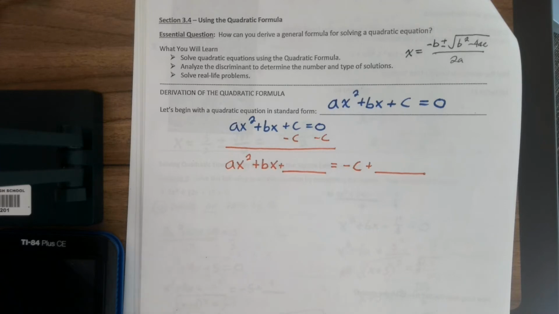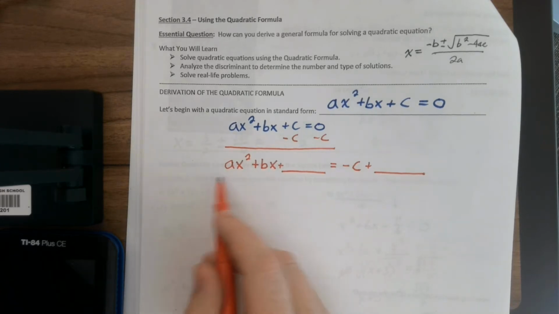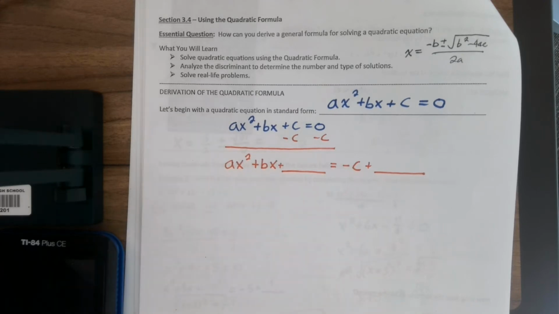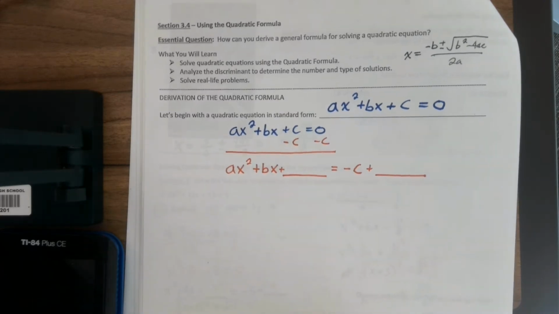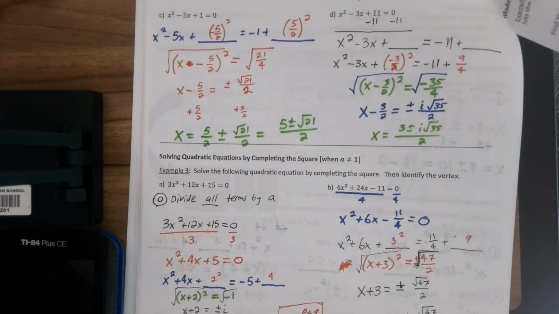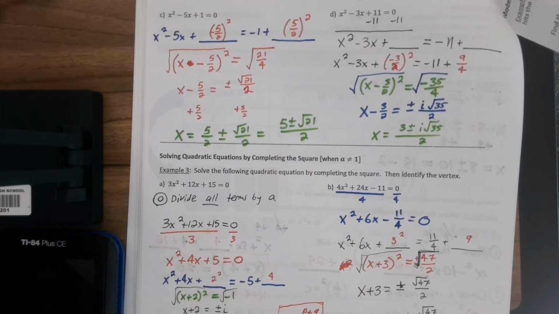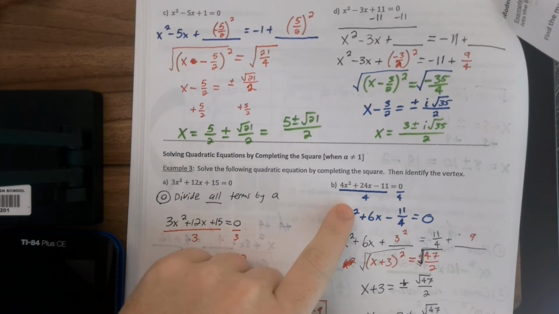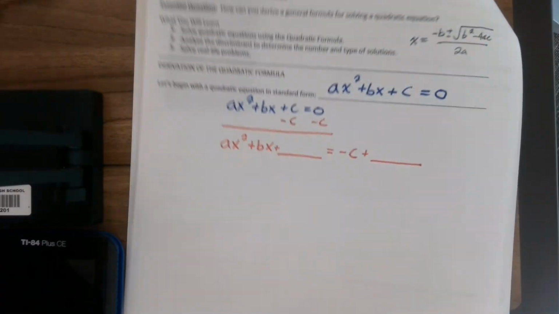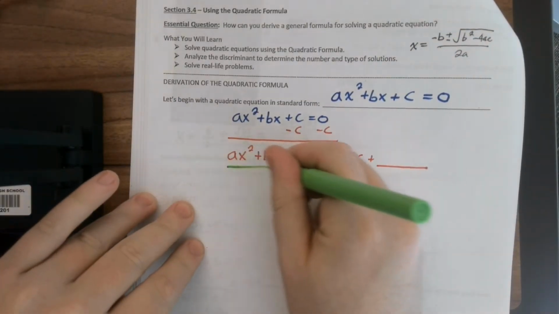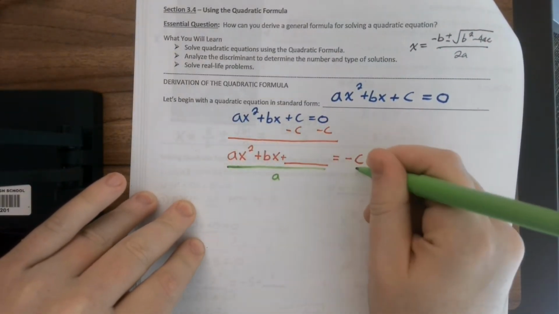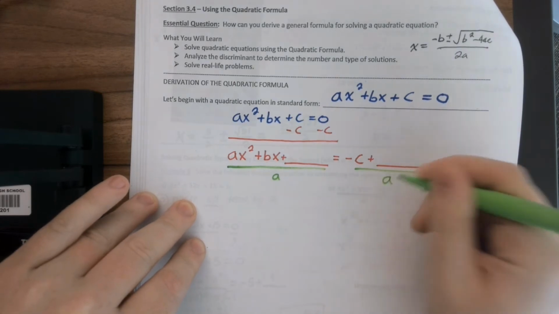But we also have an a value, right? We have our ax squared. Anytime we have an a value in front of our completing the square problem, we have to divide everything by that a value. We could have done it at the very start, but I'm choosing to do it here. You would get the same answer either way. I'm going to divide everything by a.